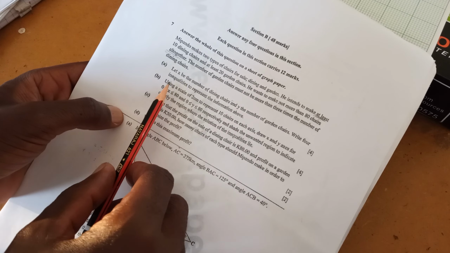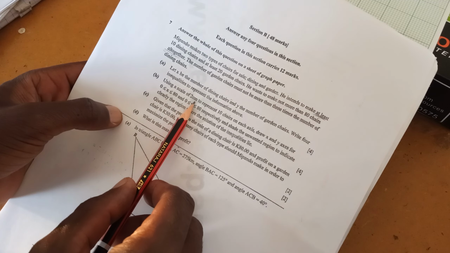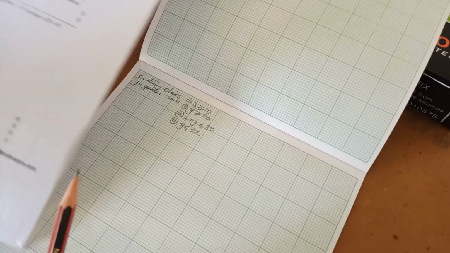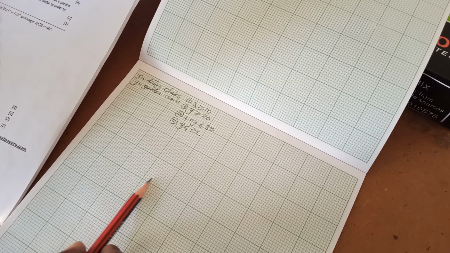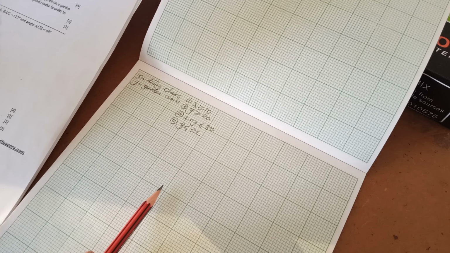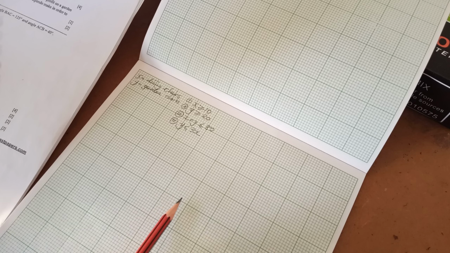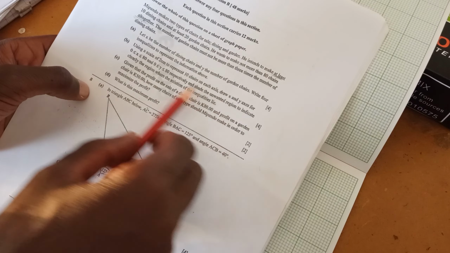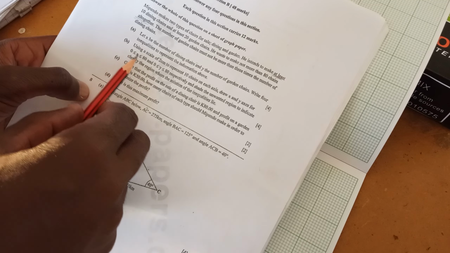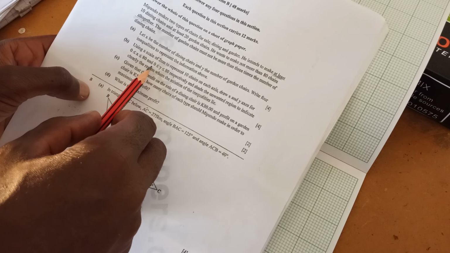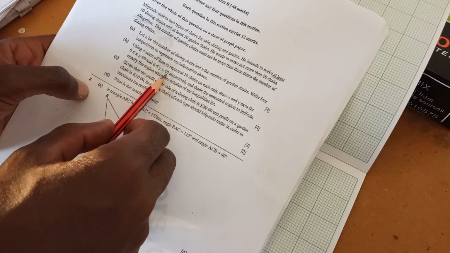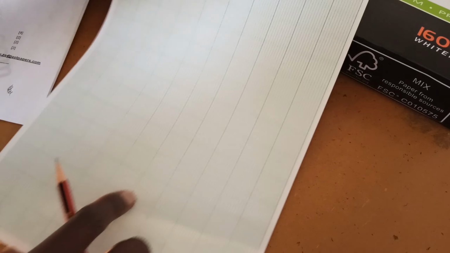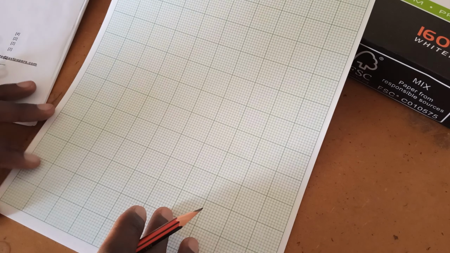So we go on. It says, using a scale of 2 centimeters to represent 10 units on each axis. So 2 centimeters means this one box is 2 centimeters, so each box is 10. And then you're also given the limit that the x-axis should start from 0 and end on 80. Even the y-axis should be from 0 to what? To 80. Okay, so let us put up the numbers.